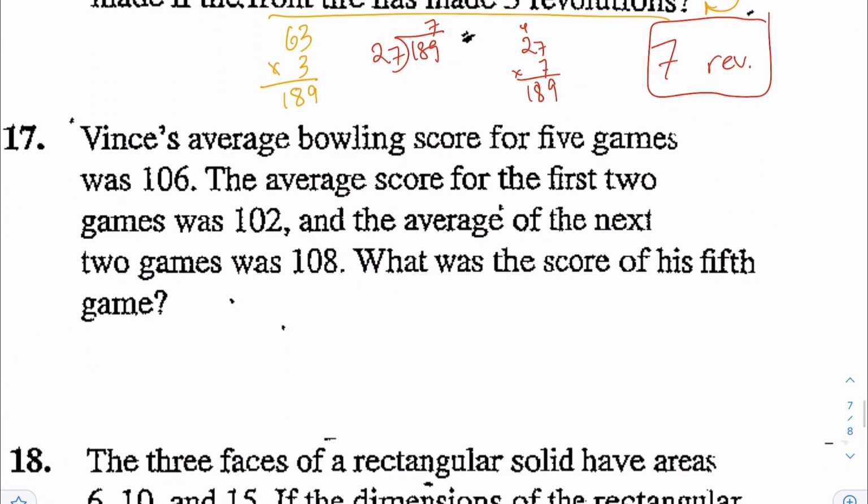All right, next for number 17, Vince's average bowling score for 5 games was 106. The average score for the first 2 games was 102, and the average for the next 2 was 108. What was the score of his 5th game? So here you have 5 games. So remember, average is the total divided by the number of data.